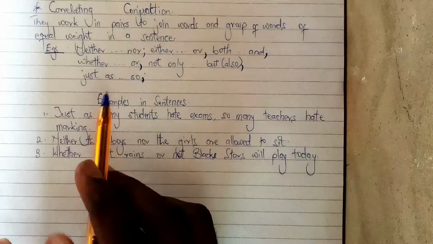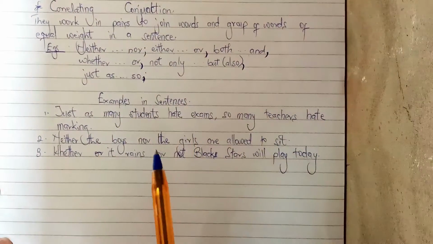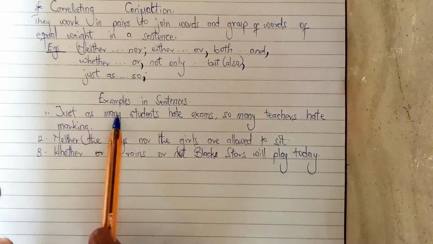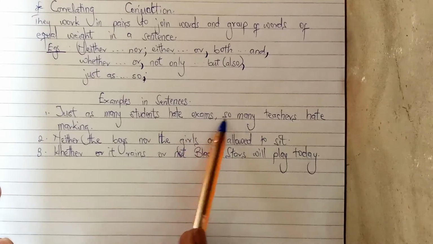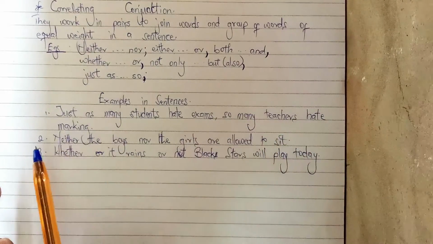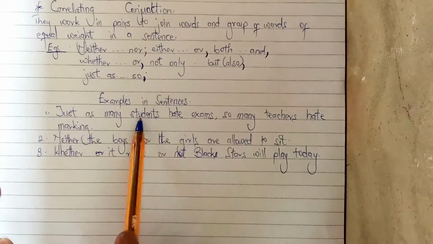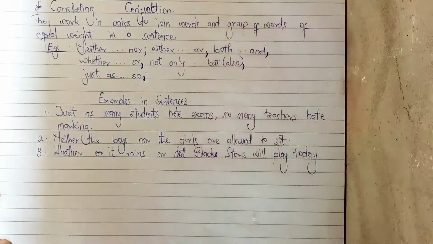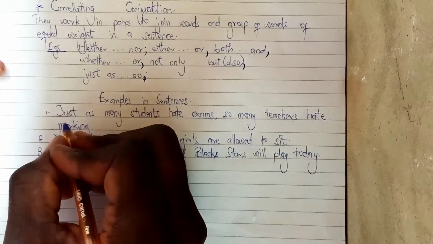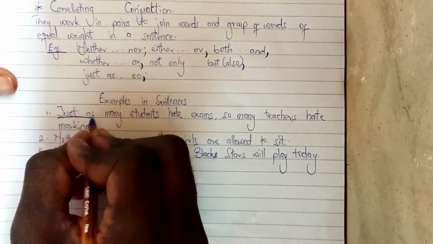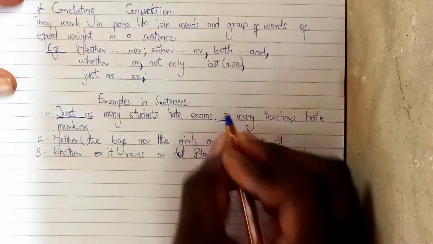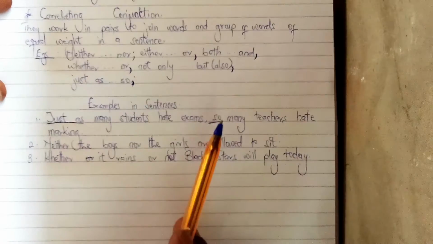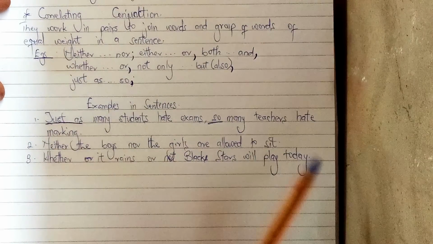Okay, so let us now pick 3 of them and use them in sentences so that we see how they work. Example 1. Just as many students hate exams, so many teachers hate marking. Here we see the correlating conjunctions "just as" and "so" being used. So they are saying that as students hate exams, teachers also hate marking.